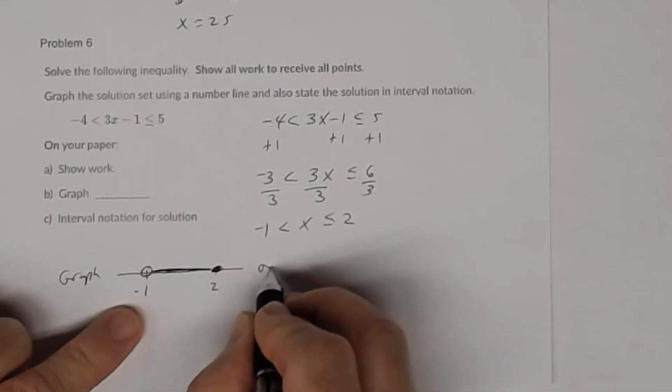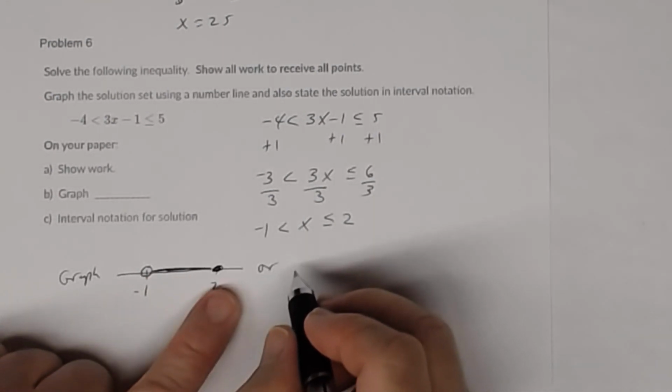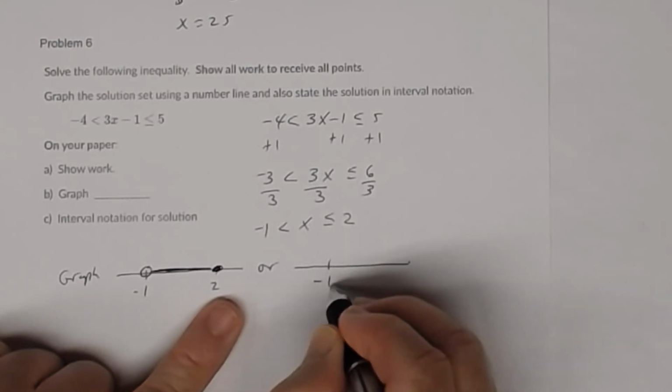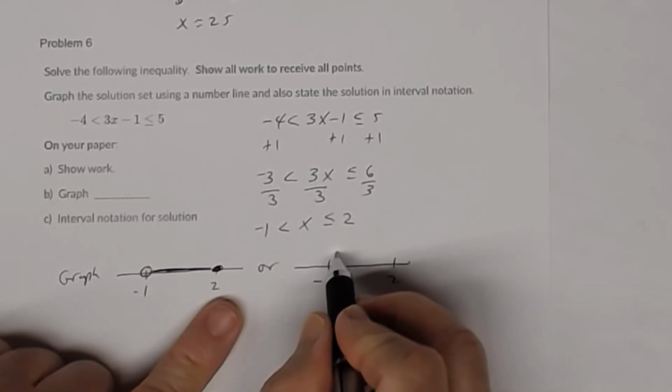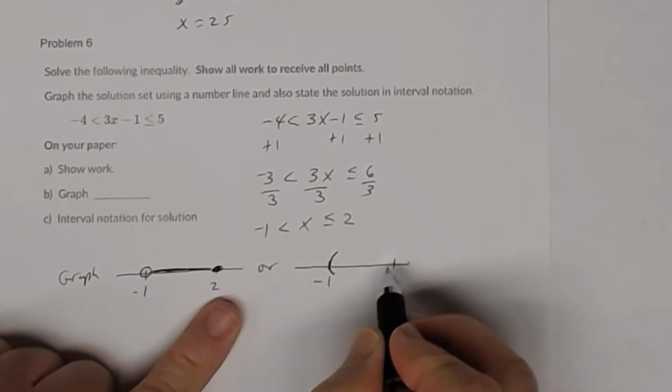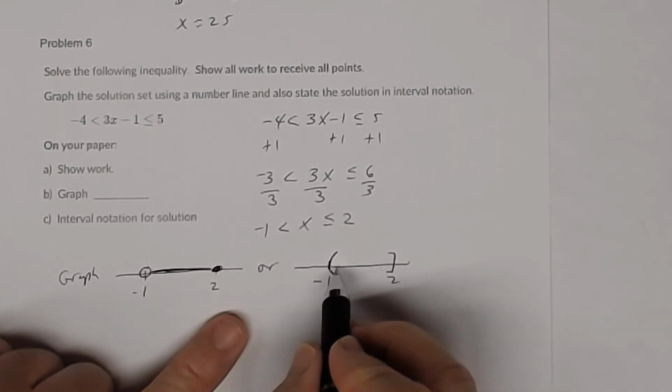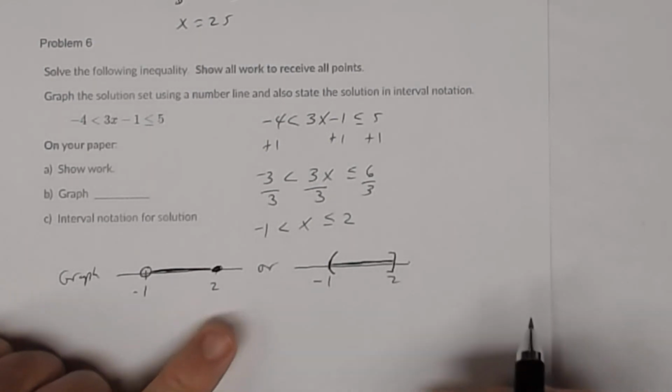Okay? The other way, instead of using open circles and closed circles, you could use parentheses and brackets instead. So here's negative 1, here's 2. So make sure it looks like a parentheses though. So over negative 1, and then here's the little tick mark for 2. This time I have to use a bracket though. So make sure it looks like a bracket. And then shade in everything between.